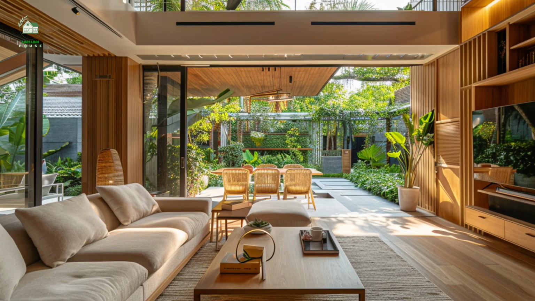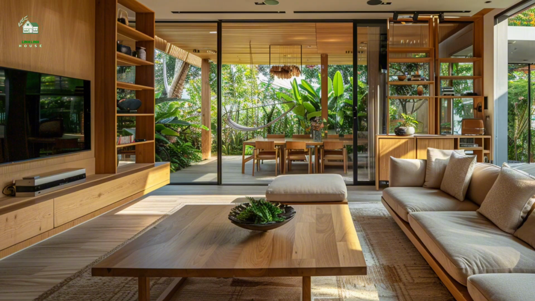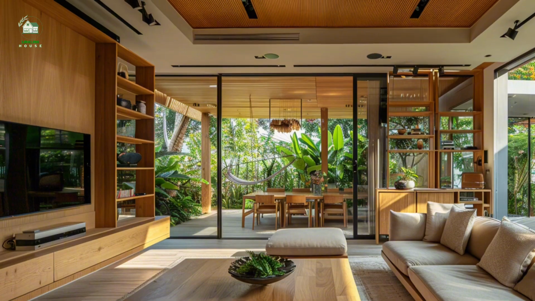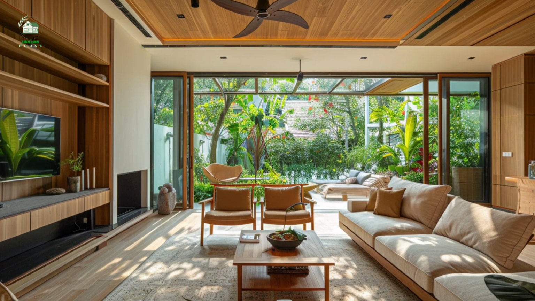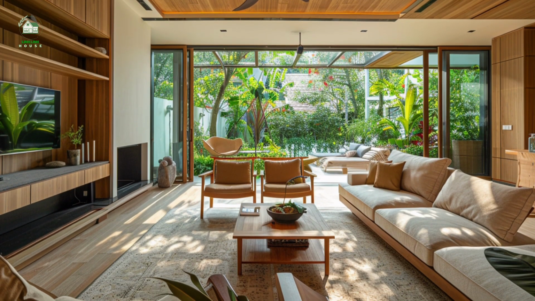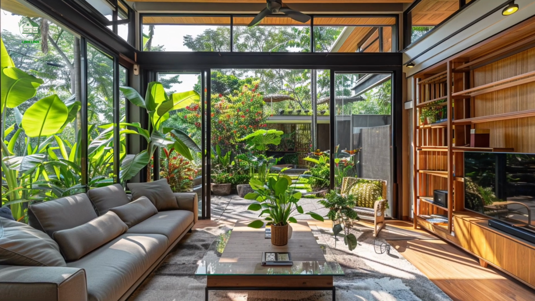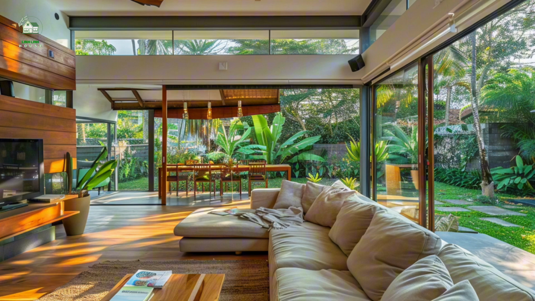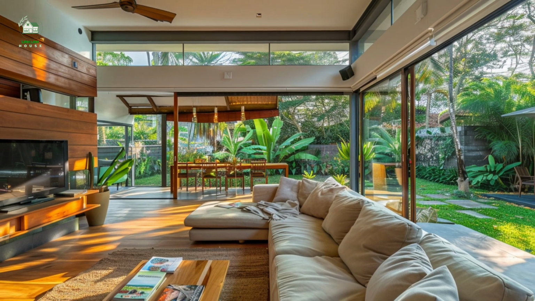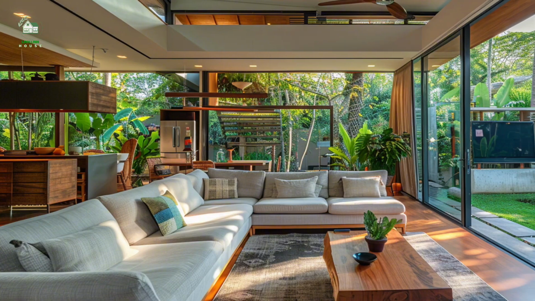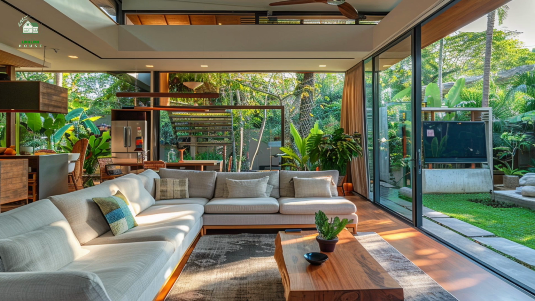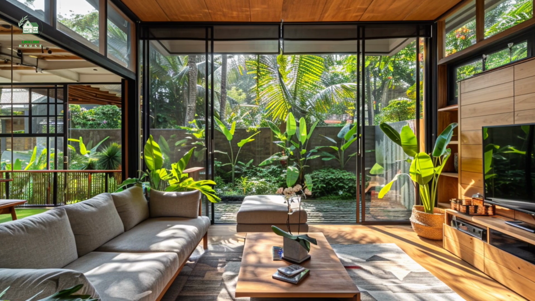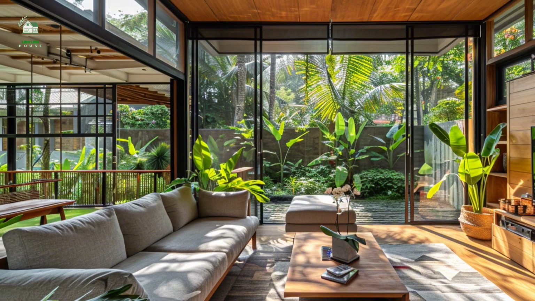Key design elements: sustainability: consider eco-friendly materials and energy-efficient design for a sustainable home. Privacy: use strategically placed plants or wooden screens to create private outdoor spaces. Ventilation: optimize airflow through cross-ventilation and open-air living spaces. Overall impression: a modern wooden house that seamlessly integrates with its tropical surroundings, offering a serene and stylish living environment.